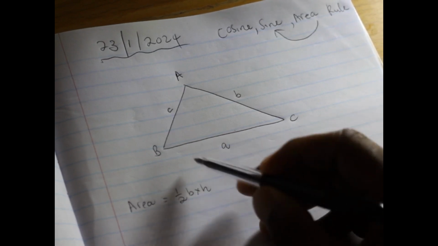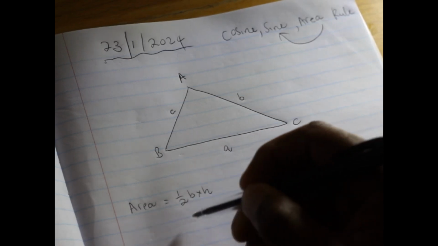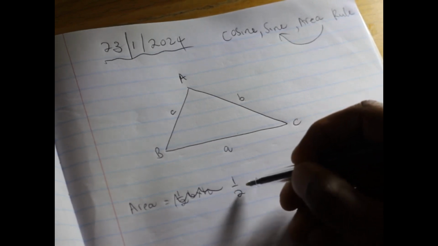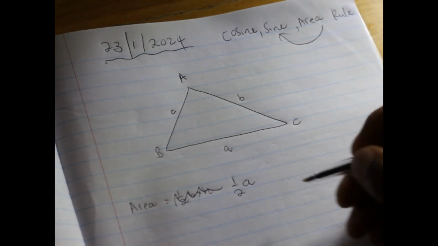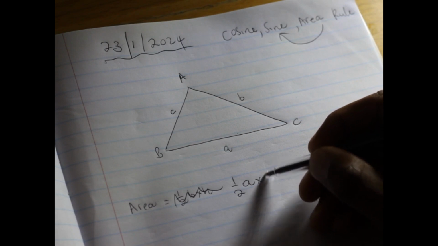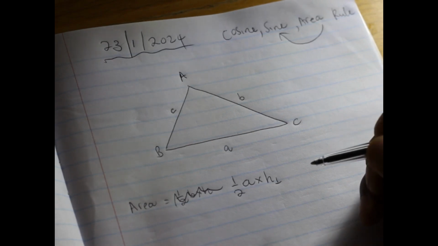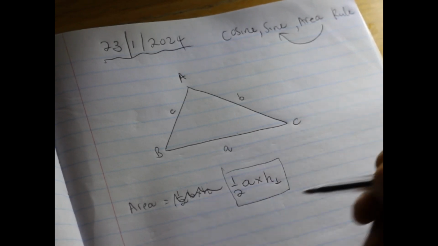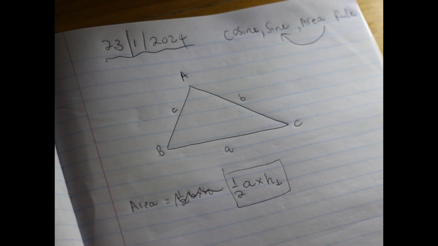The base, which is A in this case, not B, so we need to rephrase. So area equals 1/2 times A, the base, times the perpendicular height. You need to understand the meaning of the parameters: A is the base and the height is the perpendicular height.